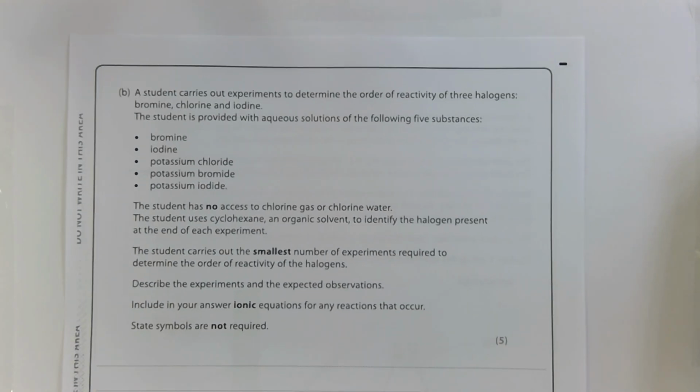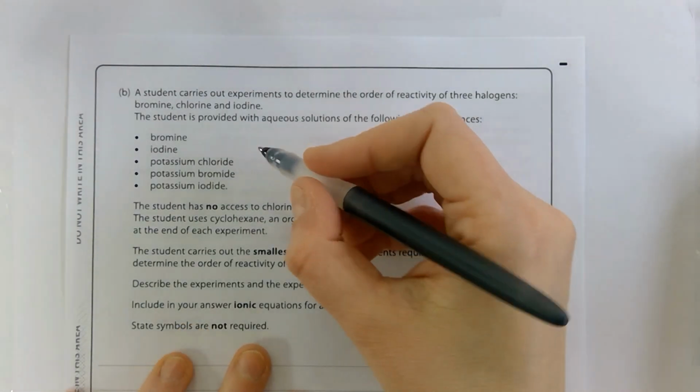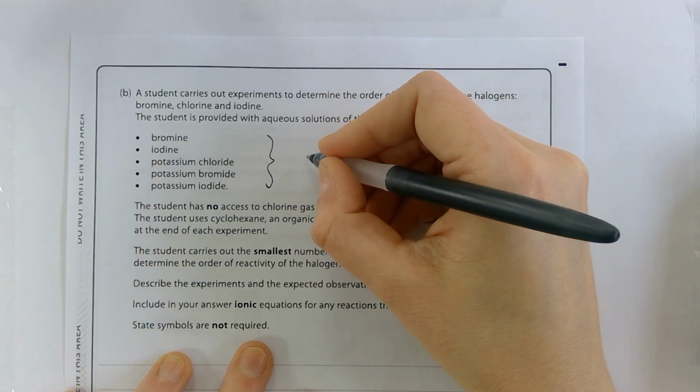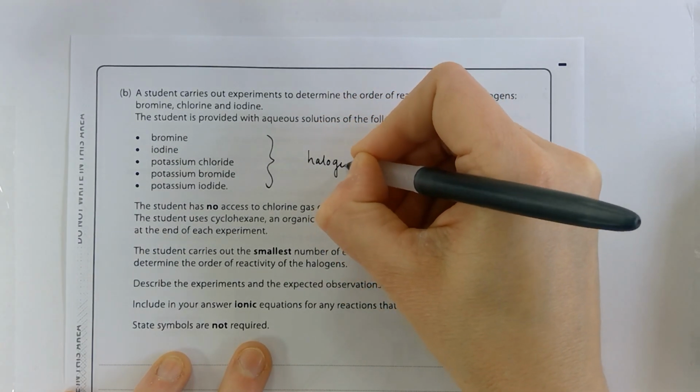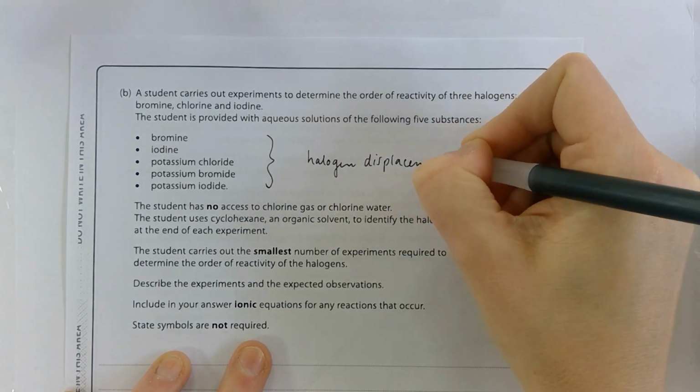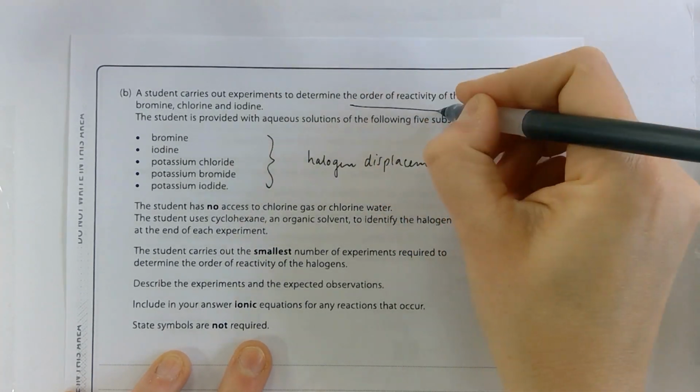Okay, so a slightly longer question now, looking at an experiment. So read it through, be careful reading it through, make sure you understand what it's asking. This very much reminds me of the GCSE halogen displacement reactions. So you did them at GCSE, you've also done them at A-level. Okay, and that makes sense because you're trying to determine the order of reactivity.